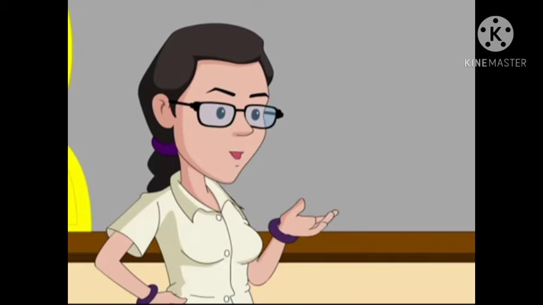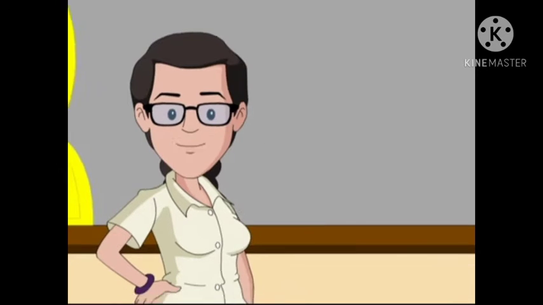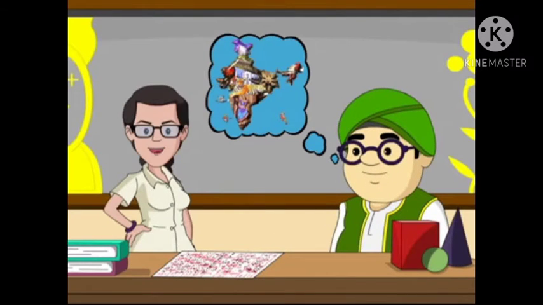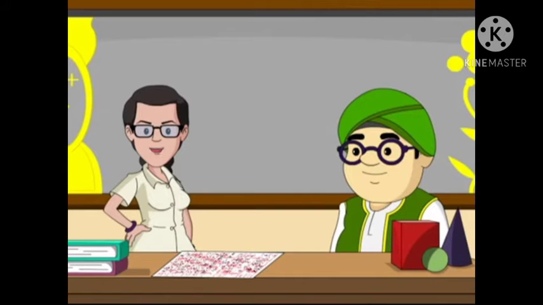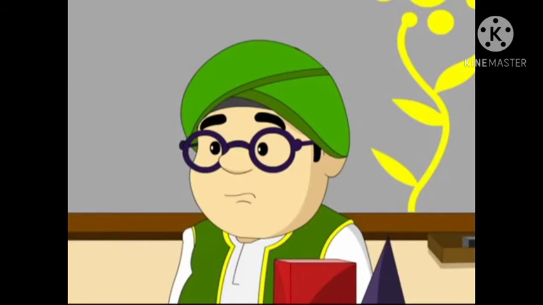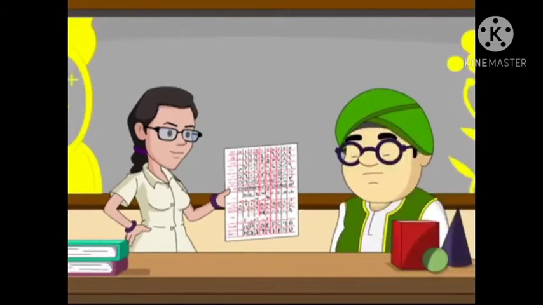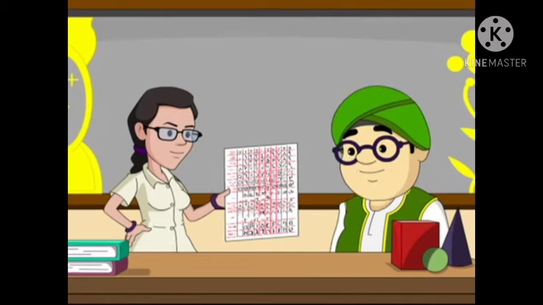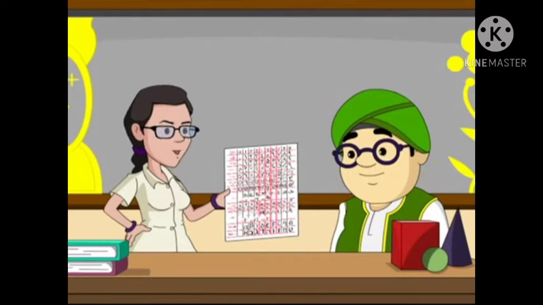Be it religion, culture, dance, dress, India is so colorful. Yeah, India is truly an example of unity in diversity. Do you know India has unity in diversity in numbers also? Numbers can be written in various languages. Look at this chart. See, in this, numbers are written in different languages. Amazing!